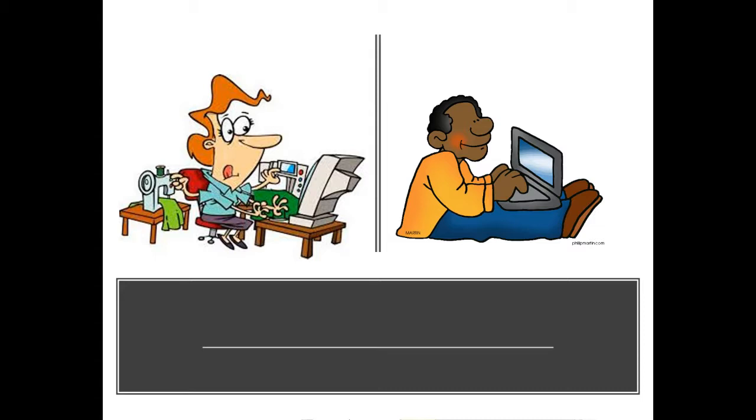So how are these pictures the same or similar? Well, they both show use. Use, use. The woman is using many different things like a sewing machine or computer. The man is using a laptop.